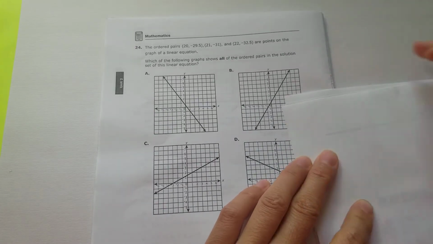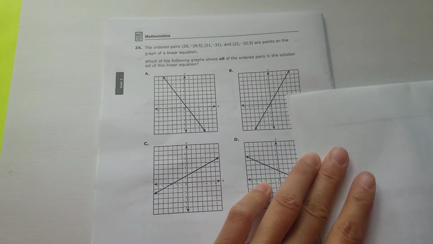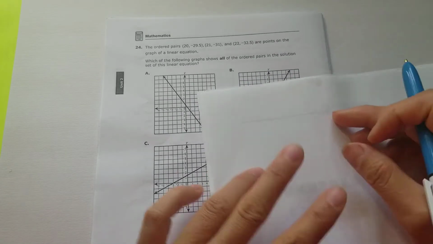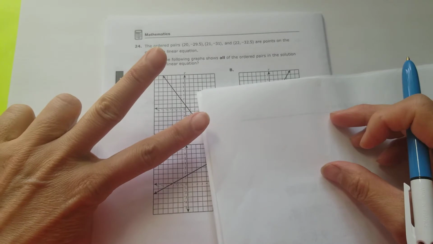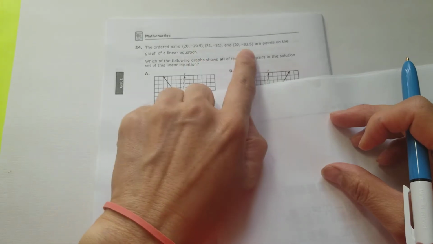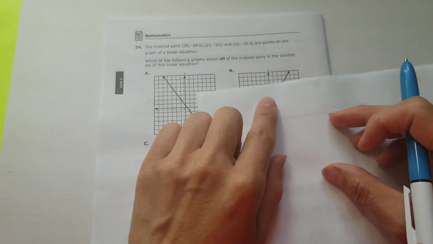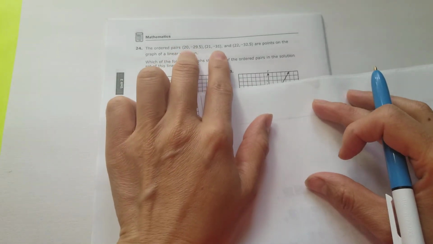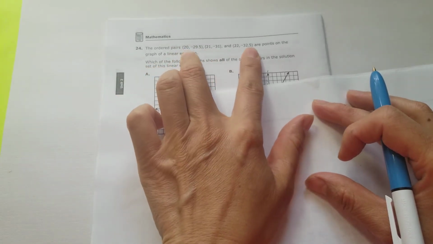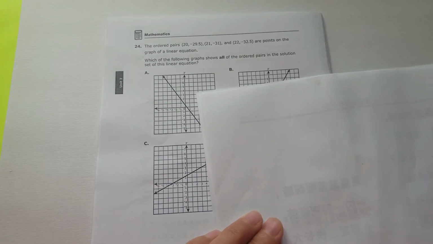So first, quick recall. To graph a linear function, we only need 2 points. Connect those 2 points, and we're going to get a straight line. The question gave you 3 points. If you want, you can pick any 2 points: the first 2, the last 2, or the first and last.